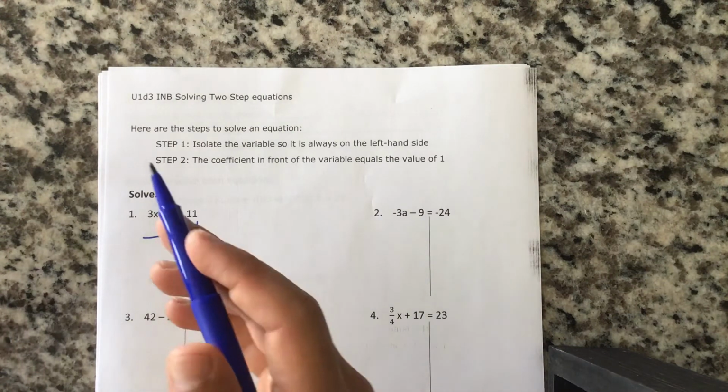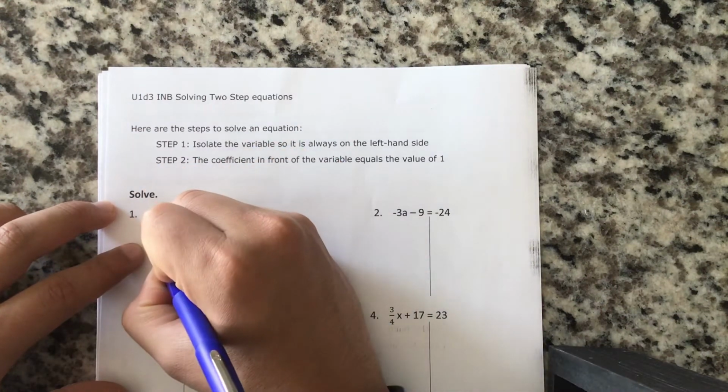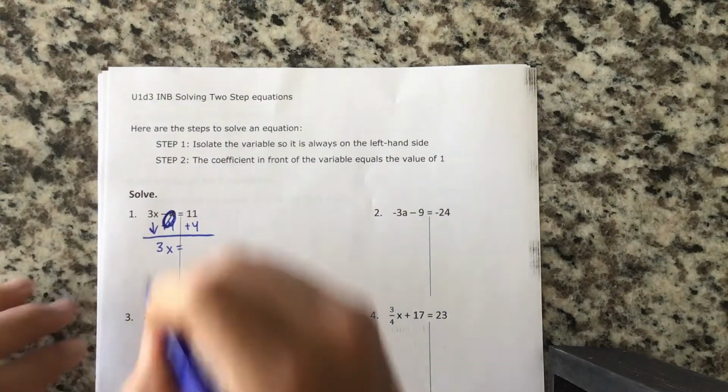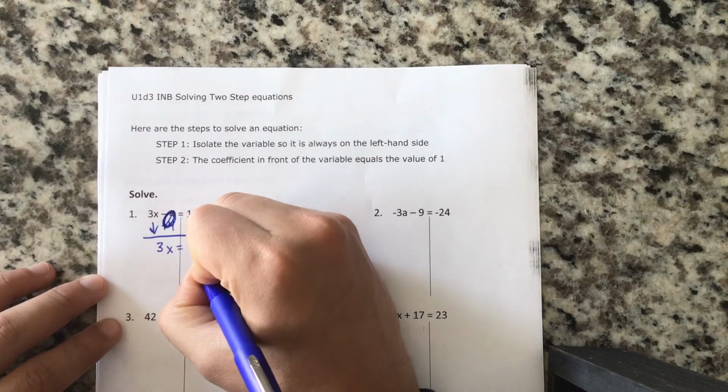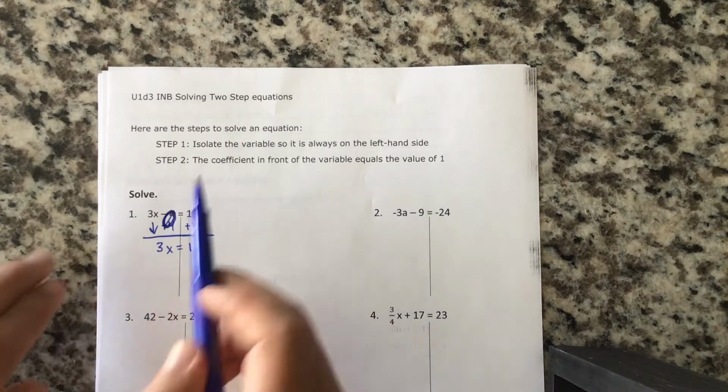Now everything I have, I'm going to bring it down. So I have this 3x left on the left side, so I'm going to bring it down. On the right side, I have 11 plus 4. Well, we know that's 15. So, first step is done. Now I need to do the second step.